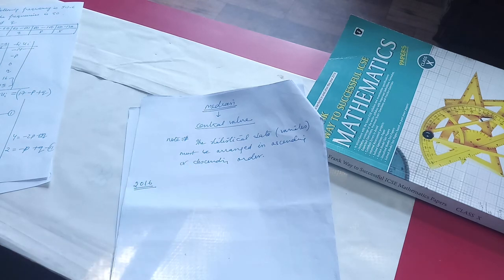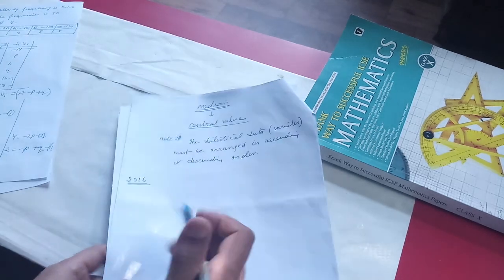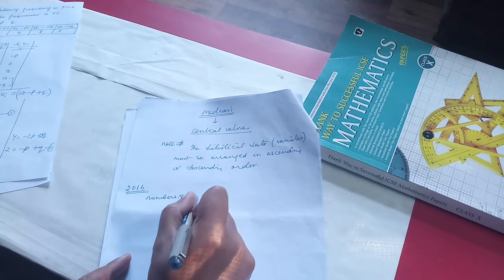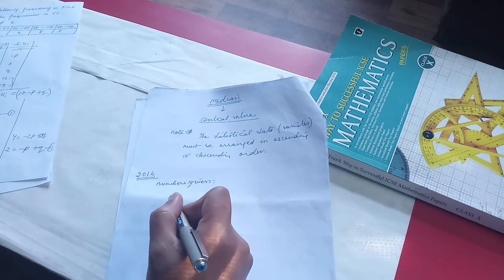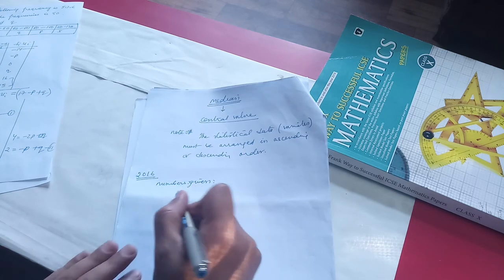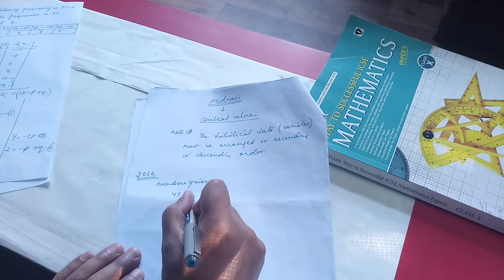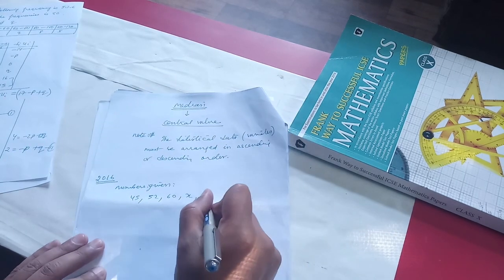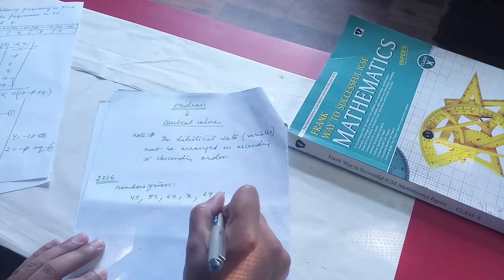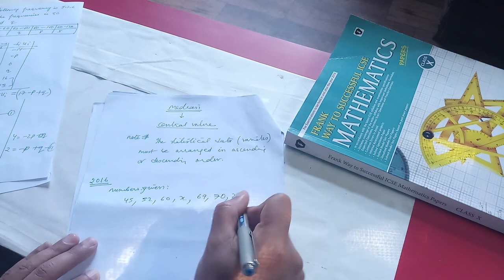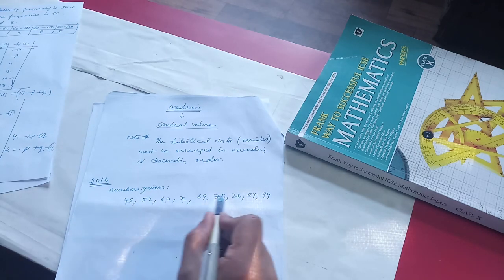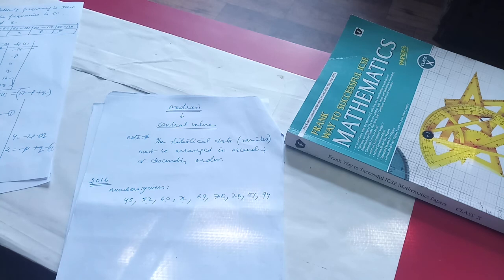2016. I'll solve this quickly for you. The mean of the following numbers is 68. Find the value of x. See, the numbers given: there are 9 numbers. 45, 52, 60, x is unknown, then you have got 69, then 70, then 26, 81, and 94. So there are 9 data or variables given to you.